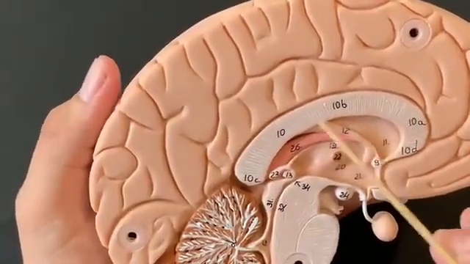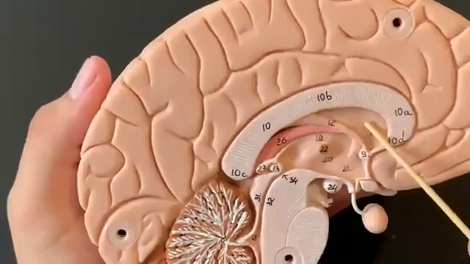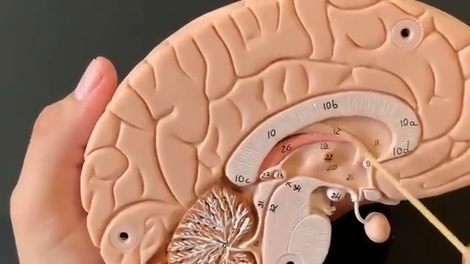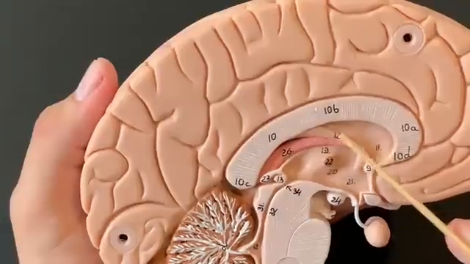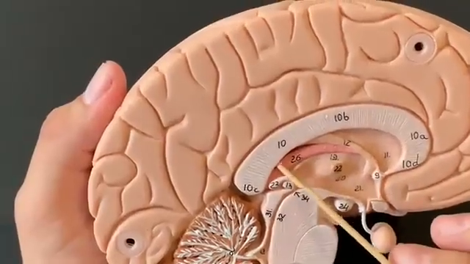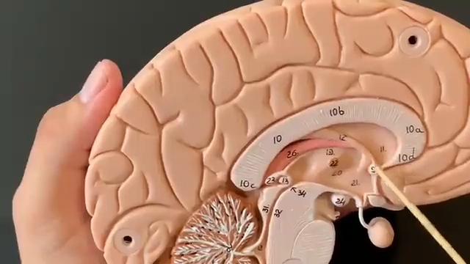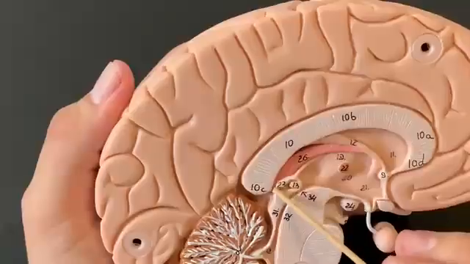All right, so we talked about the corpus callosum, the space being the lateral ventricle, the structure is the septum pellucidum. The fornix makes the floor of the lateral ventricle. This is the choroid plexus. Let's take a look at this, the anterior commissure and posterior commissure at 23.